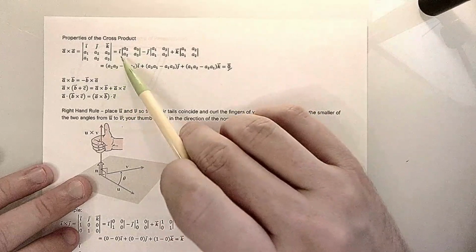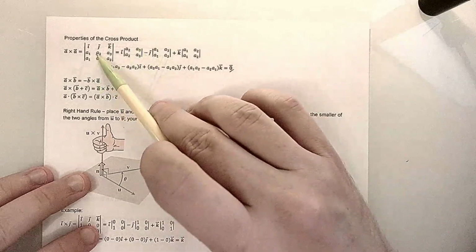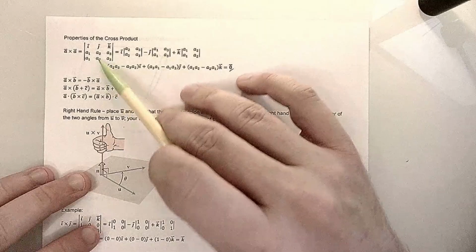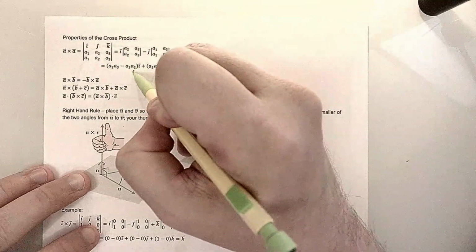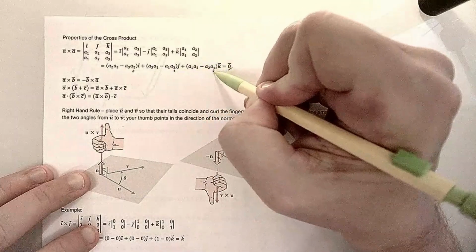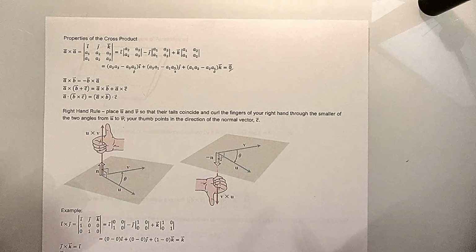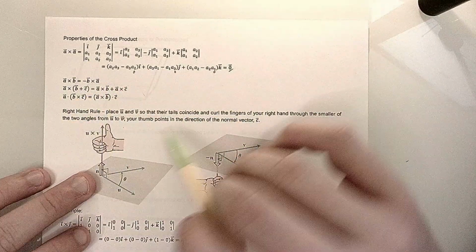And we can see that if we worked it out just like we did in the example, we would get A2 and A3 in this first one, A1 and A3 and A1 and A2 just like before. And you see these all work out to 0. Because remember, commutative property of multiplication. So this works out. Any vector crossed by itself is 0.